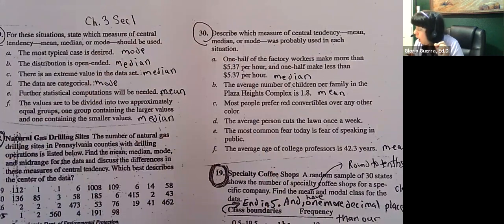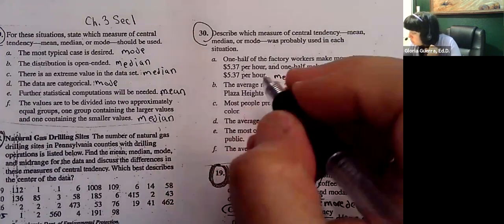Okay, on the next page, C is the mode, most people prefer a red convertible over any other color. So that's mode.